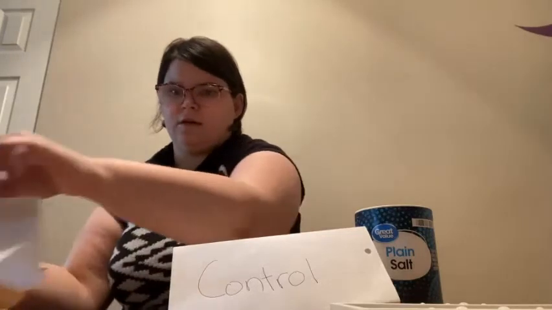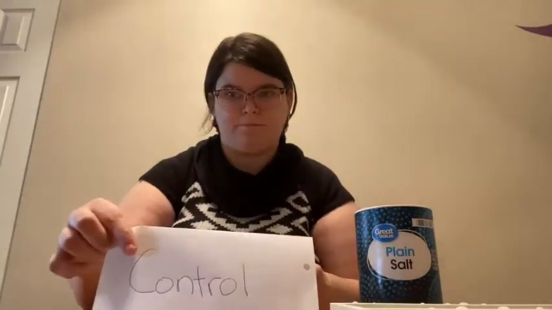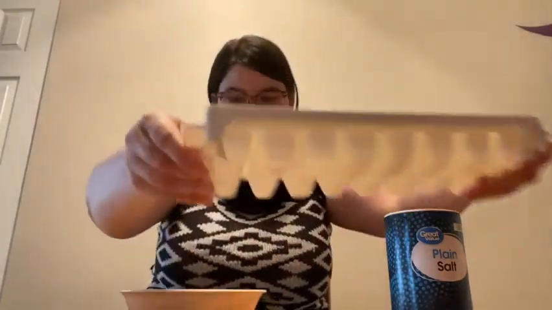Let's start with the control. When we do the control, we're not going to do our experiment yet. We're going to do this without the salt, because the salt is the thing that we want to test. So I'm going to grab one of these ice cubes and just stick it in the water. Now let's see here. I'm going to give it a couple of minutes to stick to the ice. Should be about a minute.